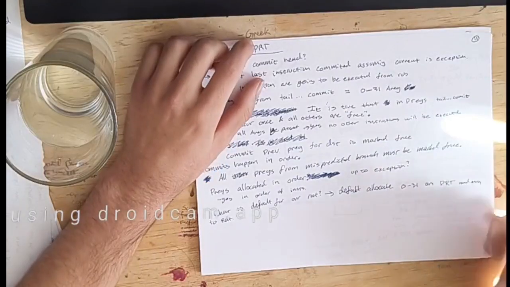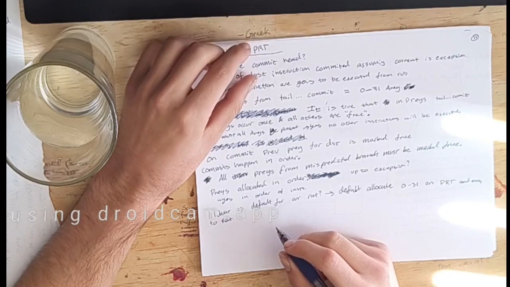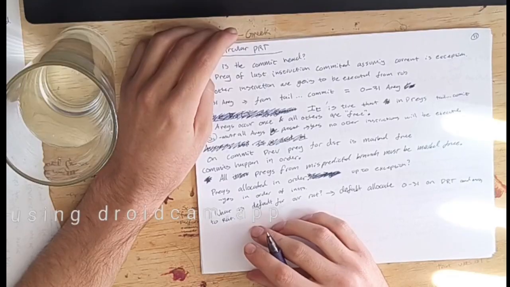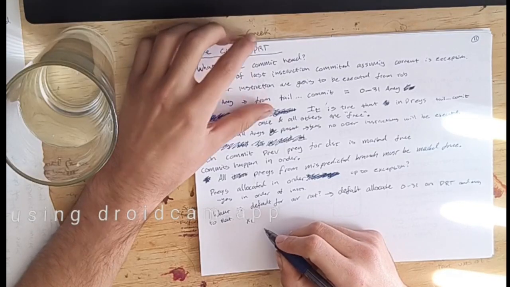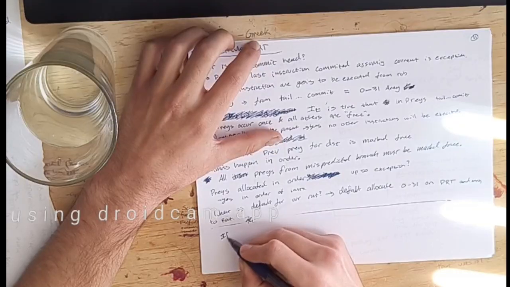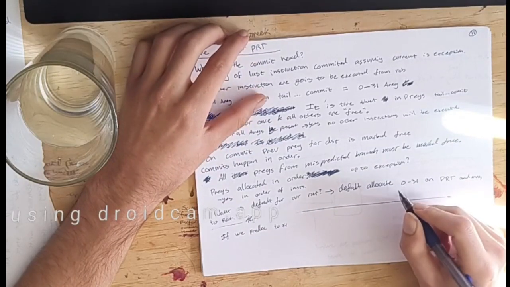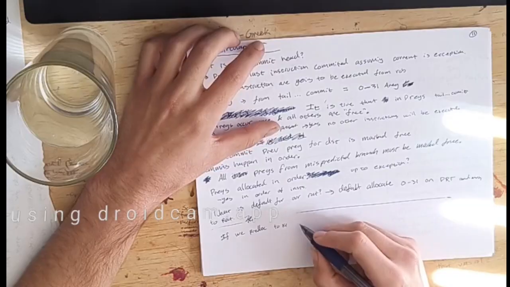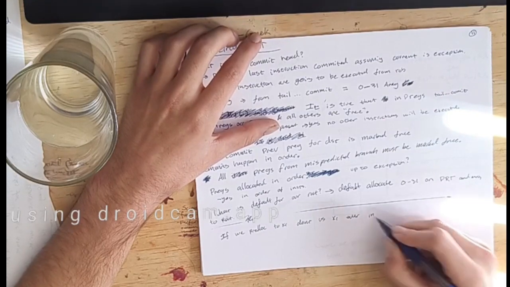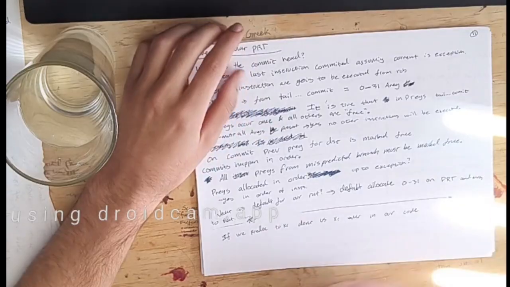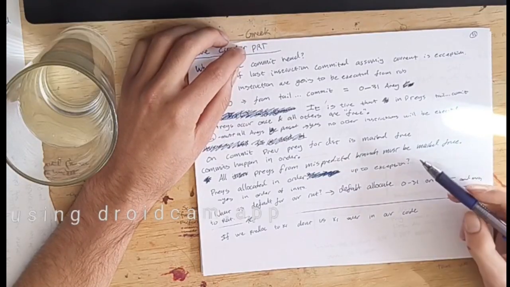I can't, why am I like this? The problem that I'm hitting is, if we're allocating in the PRT, let's say pre-allocate to x1, and then we never use x1 in our code, it's still gonna take a slot.